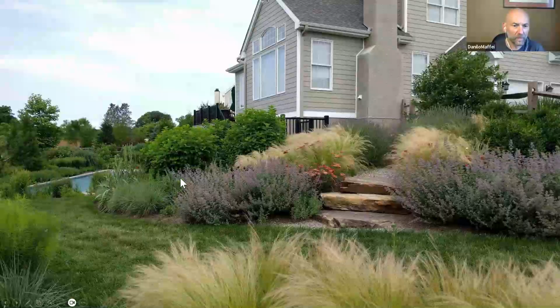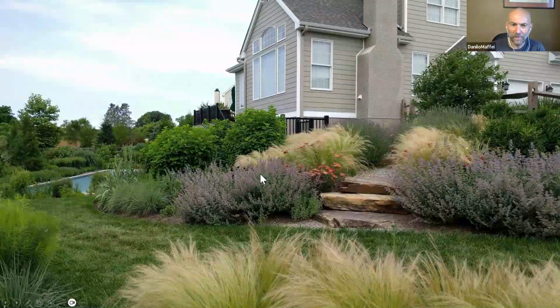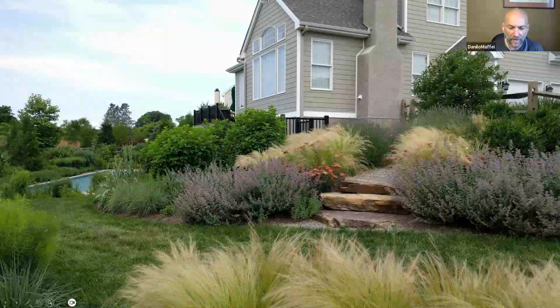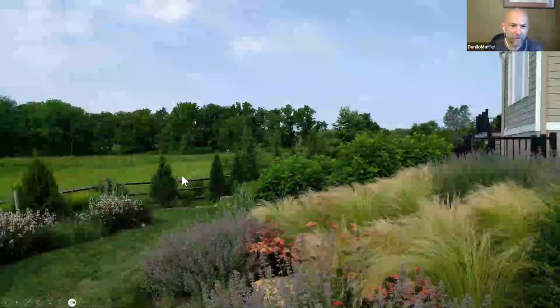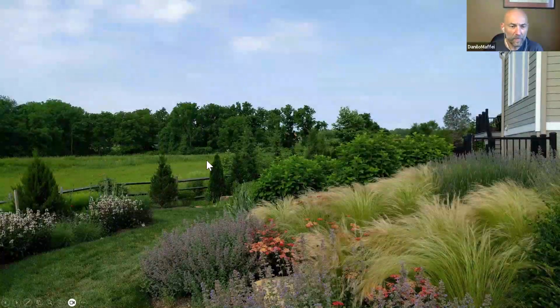Then you get a glimpse of the pool. Notice a little bit of mystery over there. It makes you think, oh, is there something happening without actually seeing the whole thing? Then interestingly enough, if you just make a left turn and walk a little bit forward, the pool actually disappears behind these shrubs and you get a view of the meadow beyond, which is the common ground.